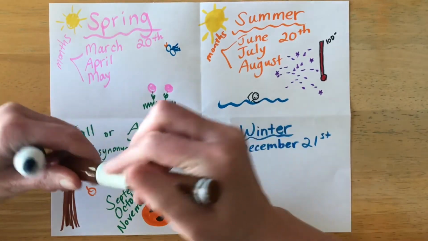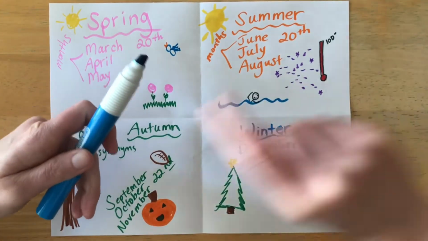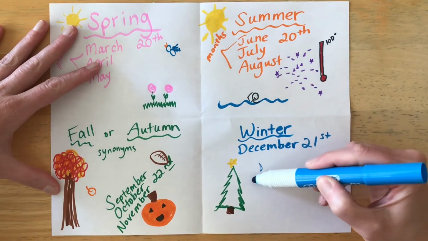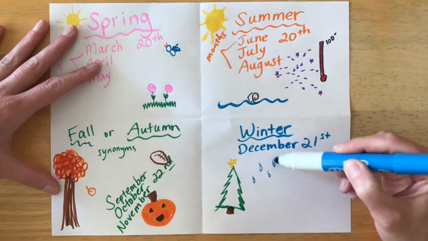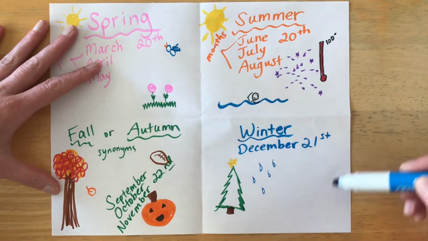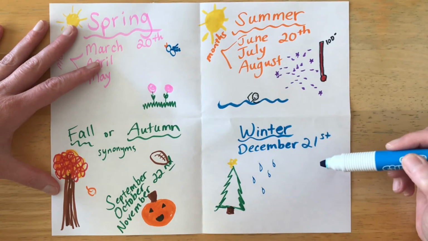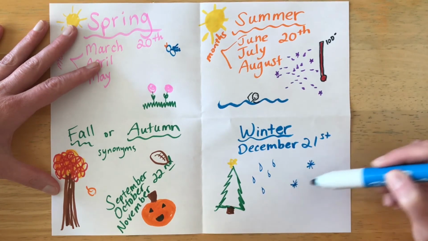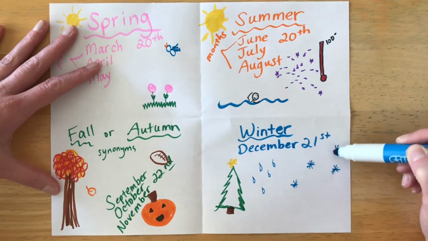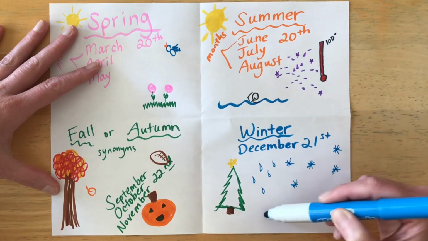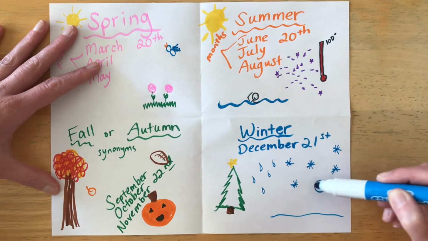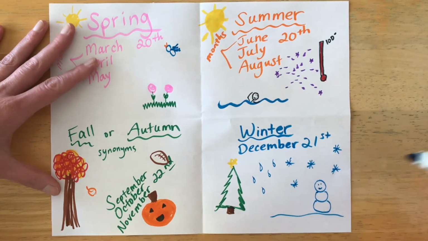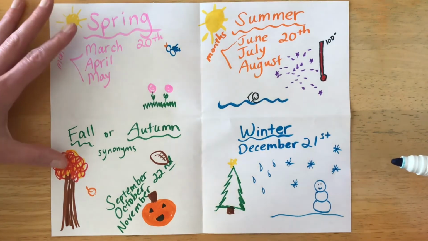There we go. It does not really snow in Stockton, where we are. Usually what we get during the winter is a lot of rain, so I'm gonna draw some raindrops. But other places, like even in our own state, California, if you go further up north, they do get snow. So I'm gonna draw some snowflakes. And some fun things to do on the snow are maybe build a snowman, put a face on him, and have a snowball fight, that type of thing.